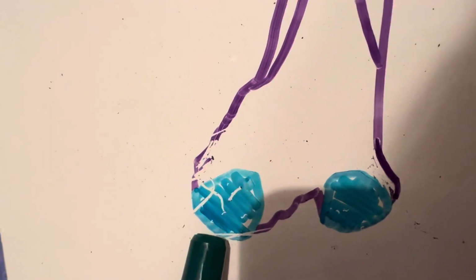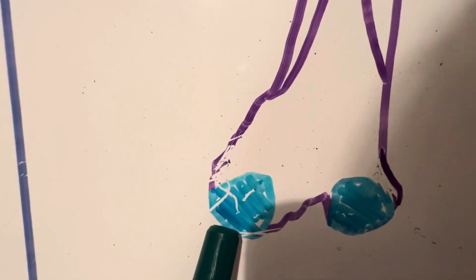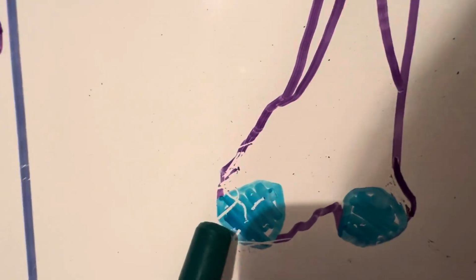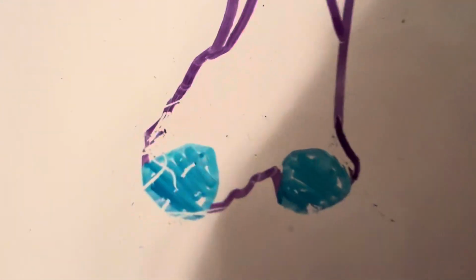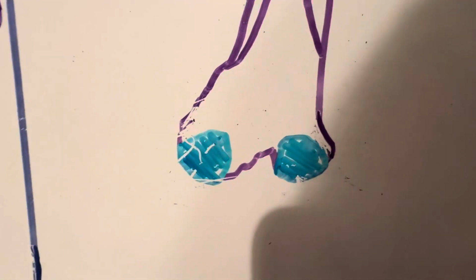Right here next to it is the medial condyle. That's where it forms the inner knee joint. Right here is the lateral condyle. That's where it forms the outer knee joint.